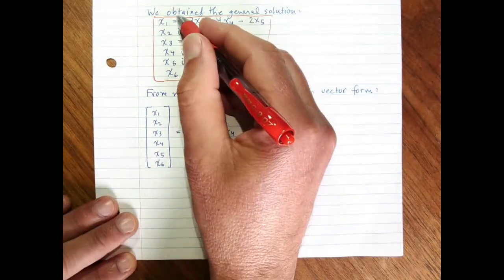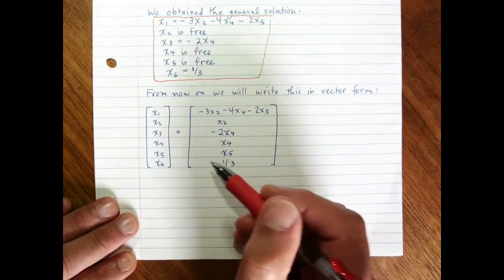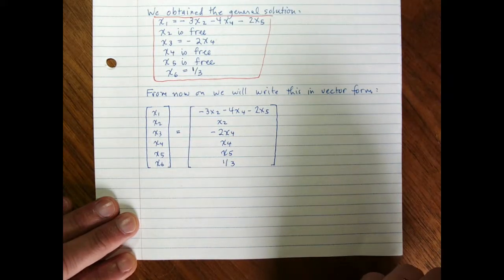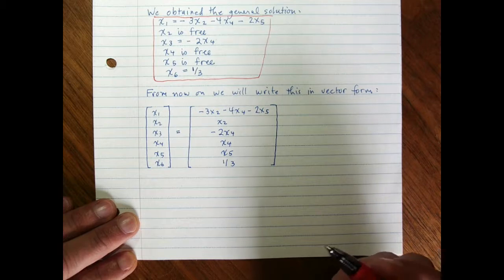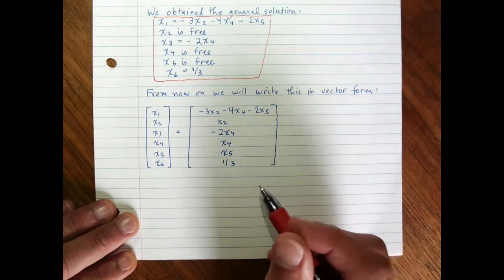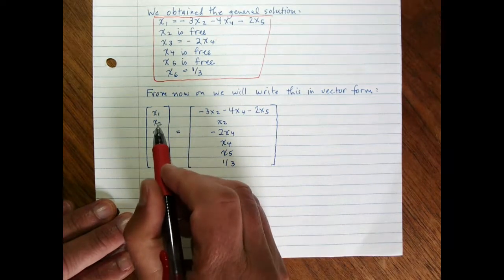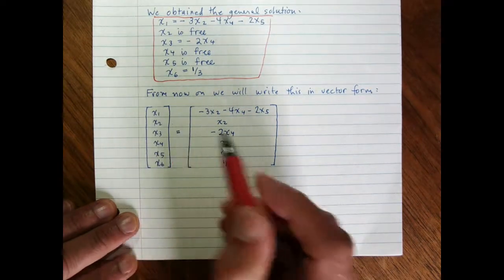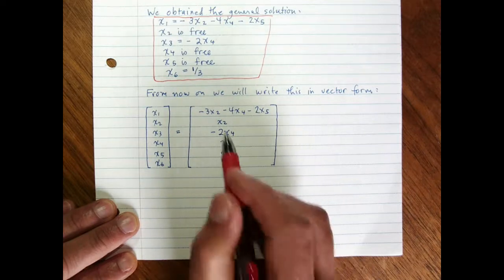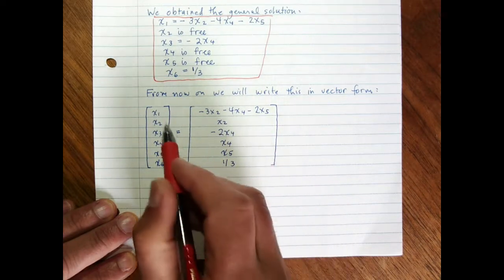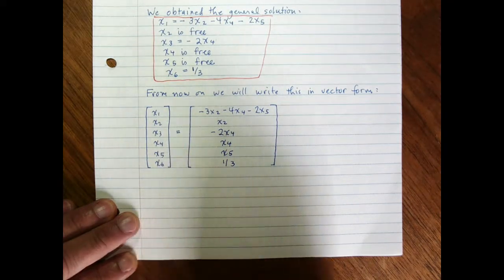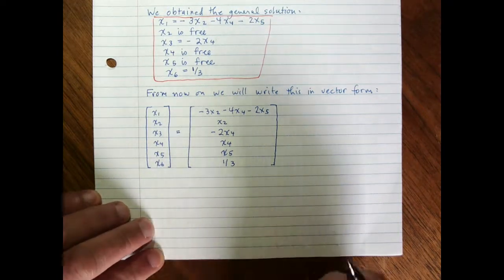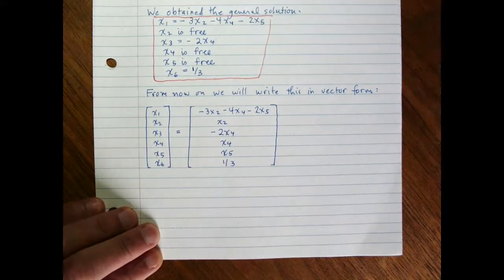So there are 6 variables involved here. So it's a vector with 6 components, actually an element of 6-dimensional space, R6. And the free variables I just recopy, so x2, x4, x5. The variables that are not free are either expressed in terms of the free variables, like x1 and x3, or they're equal to a constant, like x6, which just has to be equal to 1/3.